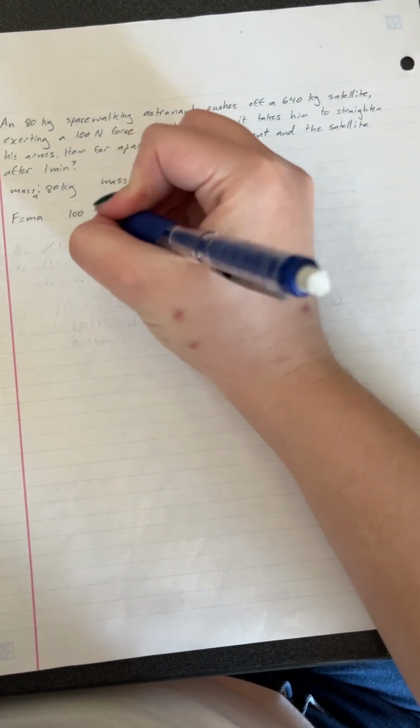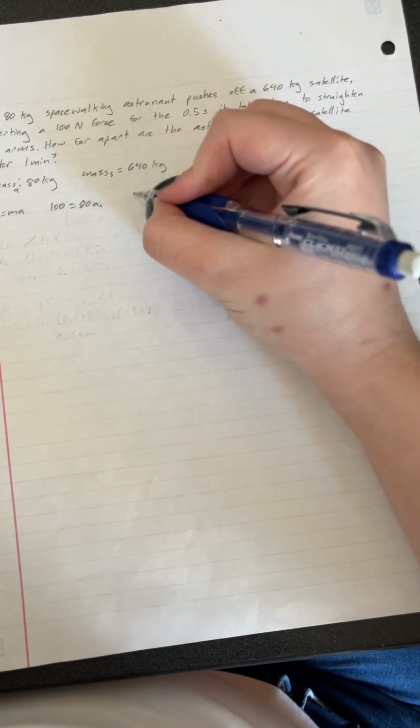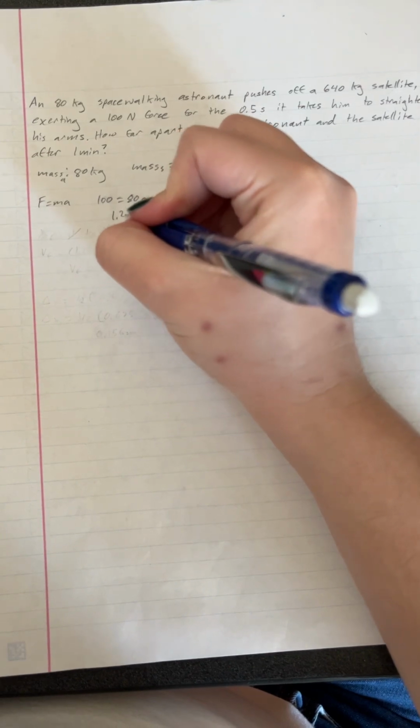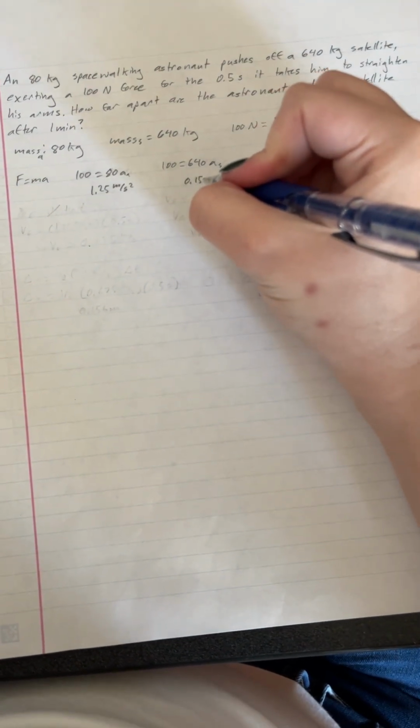Using these numbers, we can find the value of the acceleration using F equals mass times acceleration. So for the astronaut, that will be 100 is equal to 80 times acceleration. And for the satellite, that will be 100 is equal to 640 times acceleration. The results for these equations are 1.25 meters per second squared and 0.156 meters per second squared.